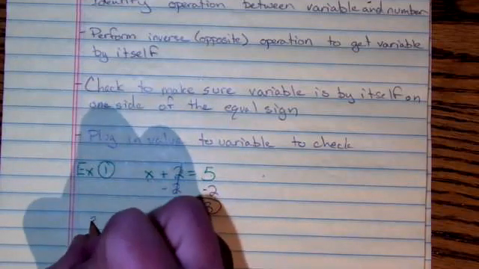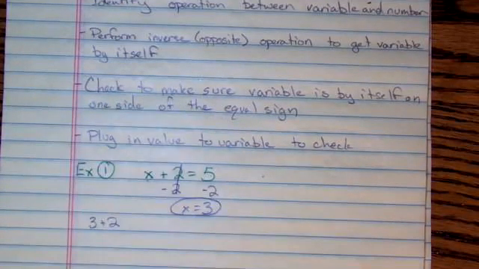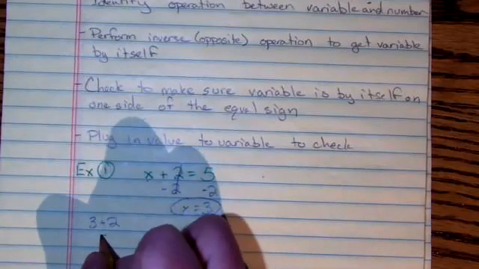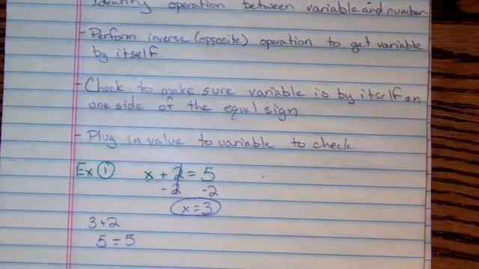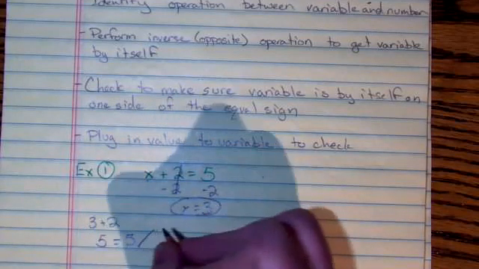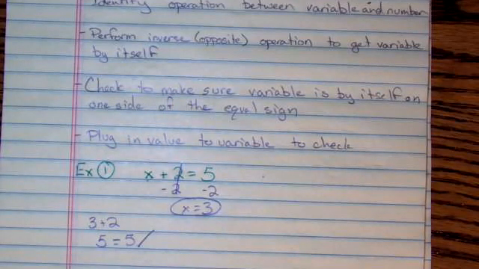So we're going to have 3 plus 2. And 3 plus 2 is 5, and that's what it says it should be. So 5 equals 5, and on planet Earth, 5 always equals 5.